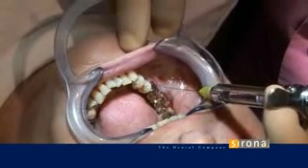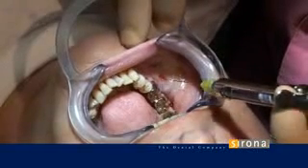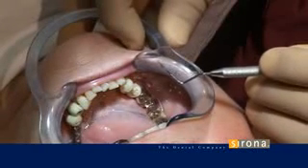First, the treatment area is anesthetized. Probe depths between 3 and 9 mm were determined. The maximum degree of loosening was 3. Some of the posterior teeth have been lost to aggressive periodontitis.